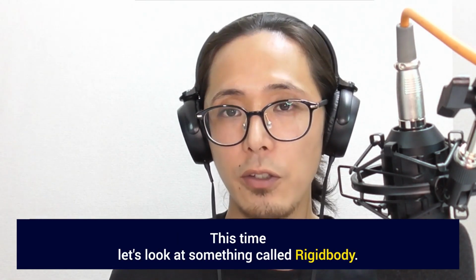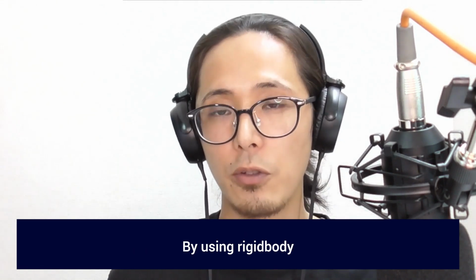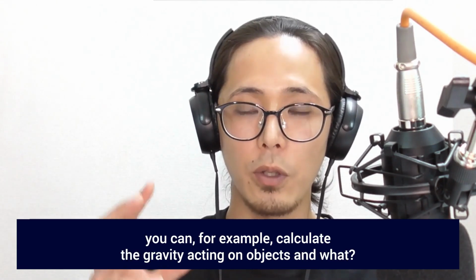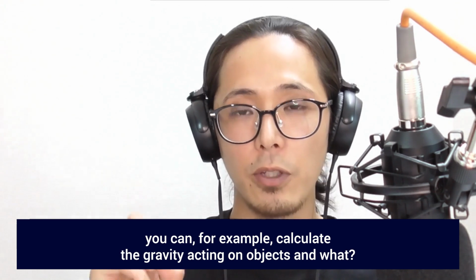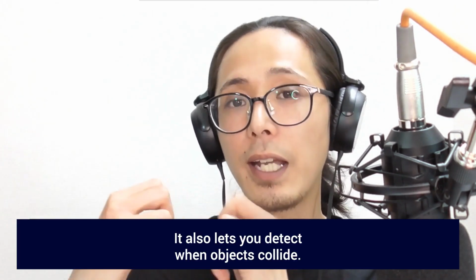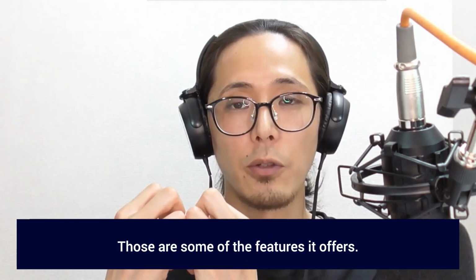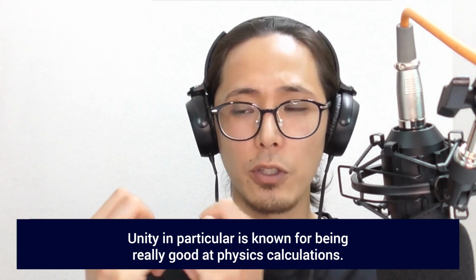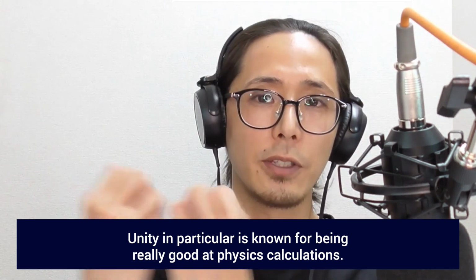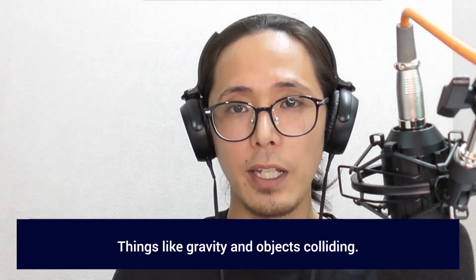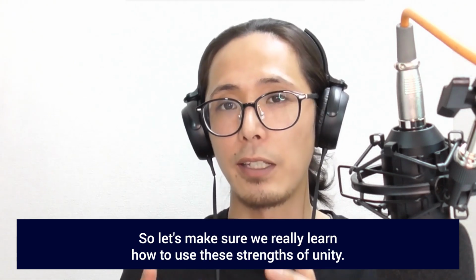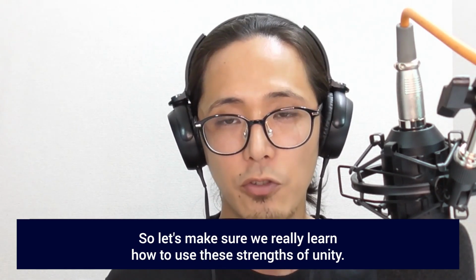This time, let's look at something called Rigidbody. By using Rigidbody, you can, for example, calculate the gravity acting on objects and more. It also lets you detect when objects collide. Unity, in particular, is known for being really good at physics calculations, things like gravity and objects colliding. So, let's make sure we really learn how to use these strengths of Unity.